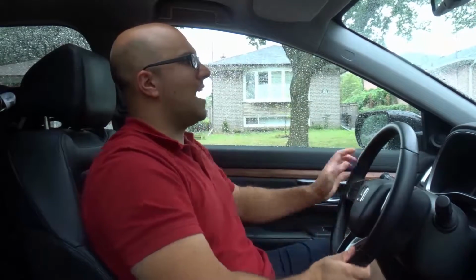Turn your steering wheel right. The rear of your car is going to go to your right when you're facing the front windshield. Turn your steering wheel left. The rear of your car is going to go to your left when you're facing the front windshield. Very simple and easy way to understand it.